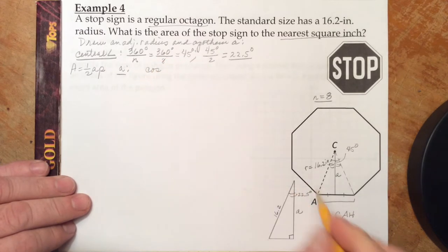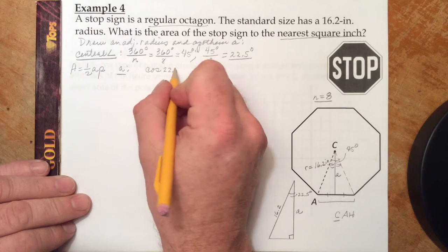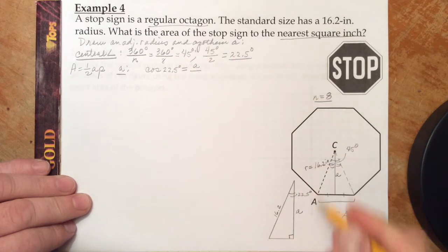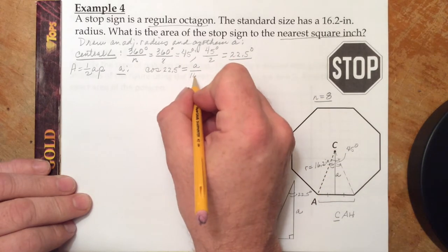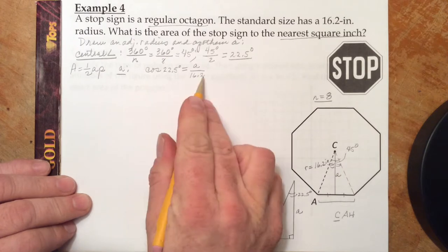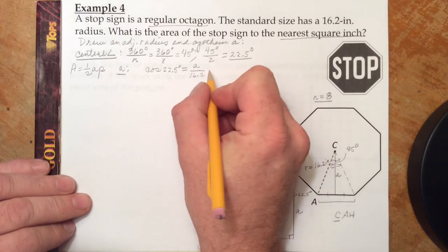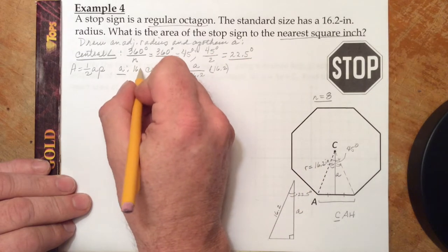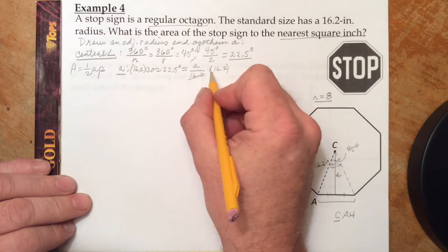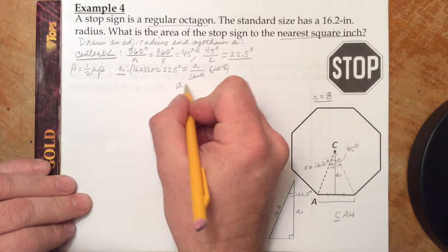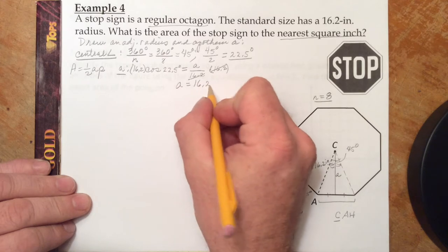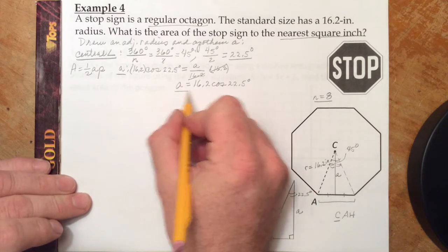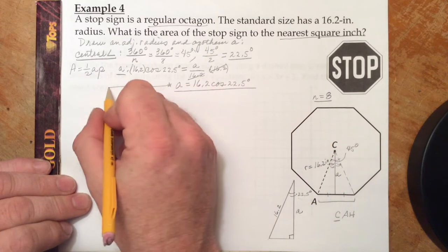So starting with the apothem, we have cosine of the angle, 22.5 degrees, equals adjacent, which is A, over hypotenuse, which is 16.2. So we set up our equation and we solve for A. This time we're going to multiply by 16.2 on both sides. The 16.2s divide out, and A is equal to 16.2 times the cosine of 22.5 degrees. So we have our apothem now when we're ready to use it over in our formula.